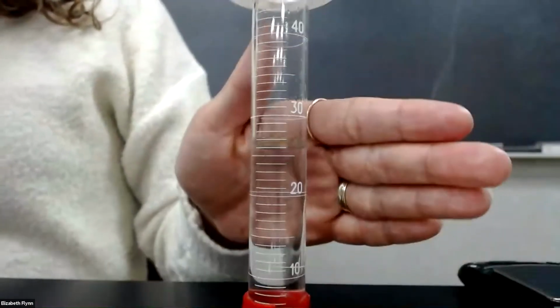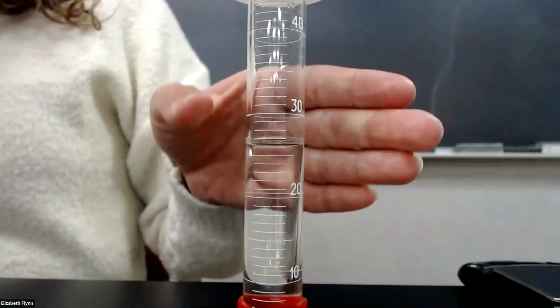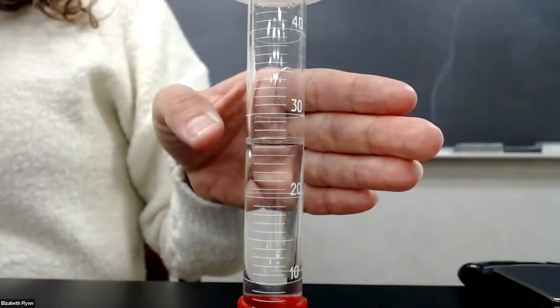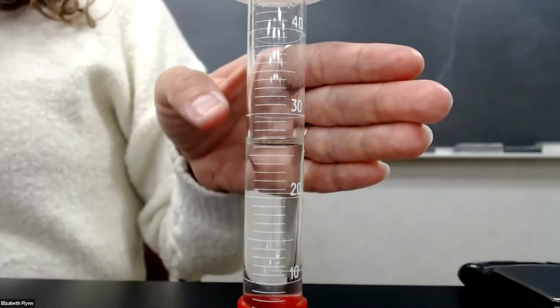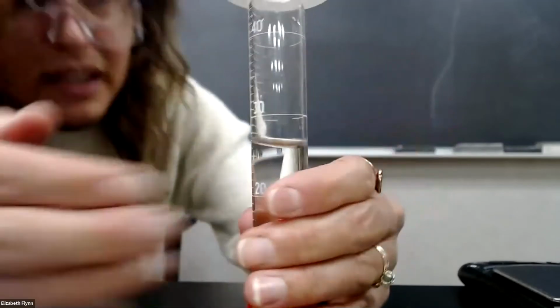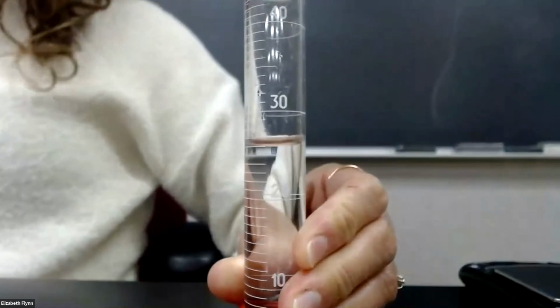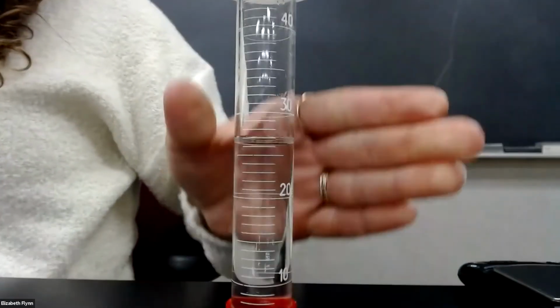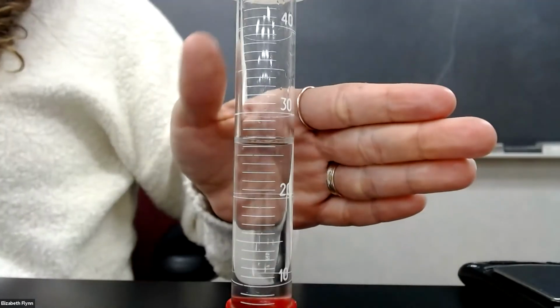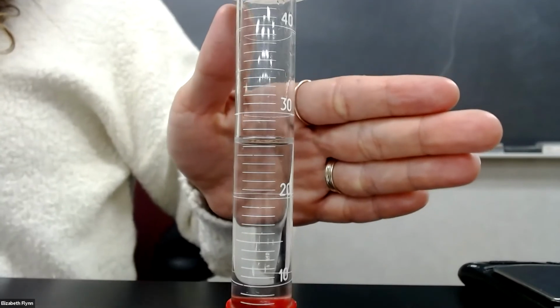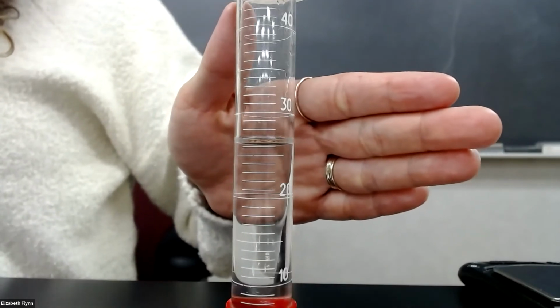So now the bottom of that meniscus to me is exactly on the line. Let's see what it looks like actually. Yeah, exactly on the line. And so how do we report this volume right here? 20 what?